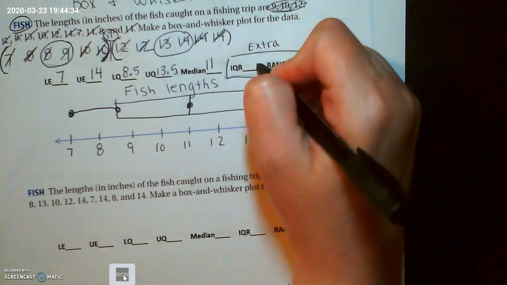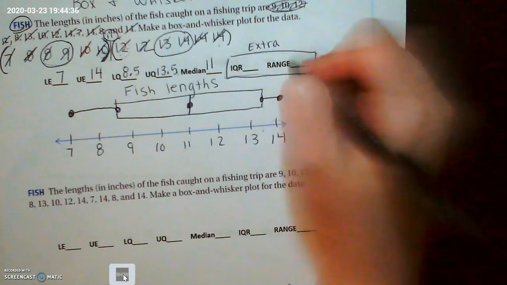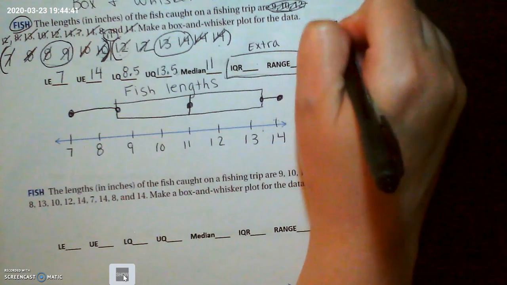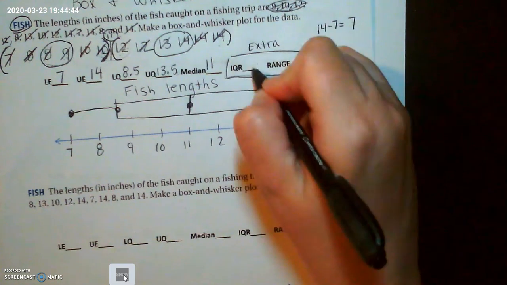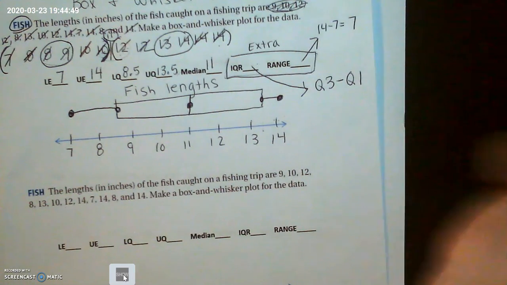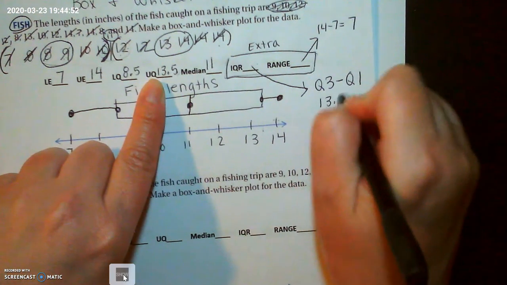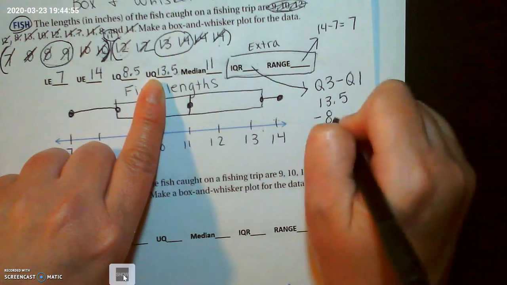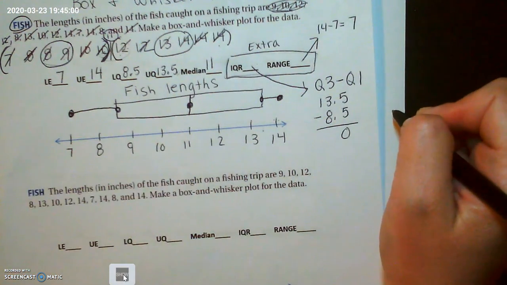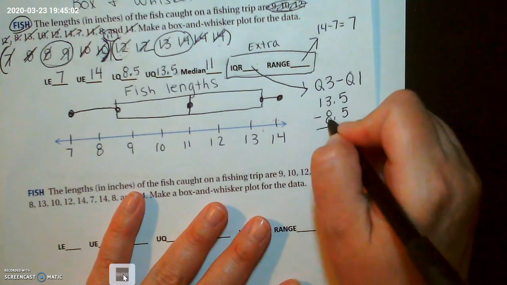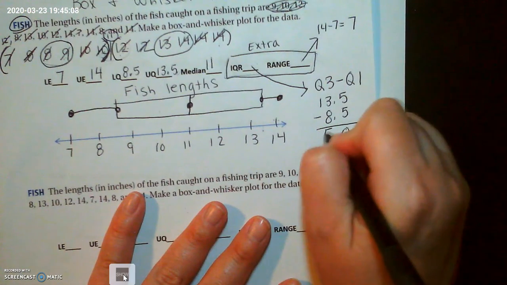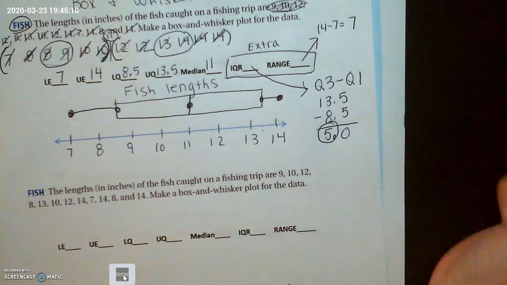Now, to go to these extra ones, I'm not plotting them on the box and whisker. To get the range, we do 14 minus 7, upper extreme minus lower extreme. To get the IQR, we do quartile 3 minus quartile 1. What was quartile 3? 13.5 minus 8.5. So that's 13 minus 8, 8, 9, 10, 11, 12. No, 13, is that 6? No, not 6. 5, yes. So interquartile range is 5.